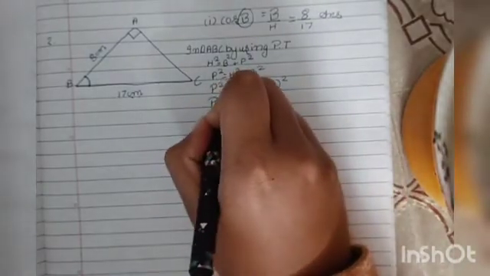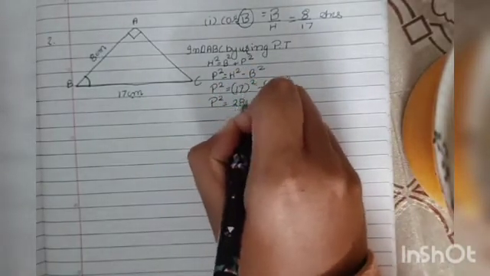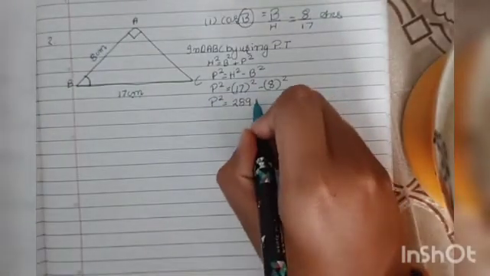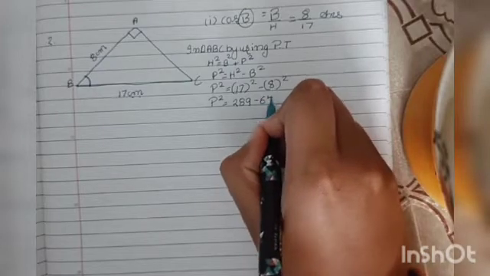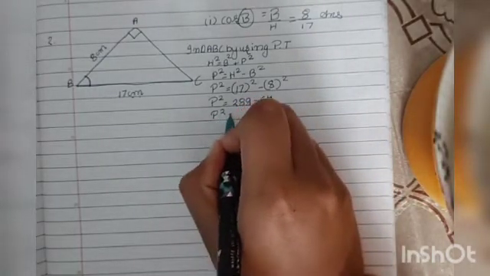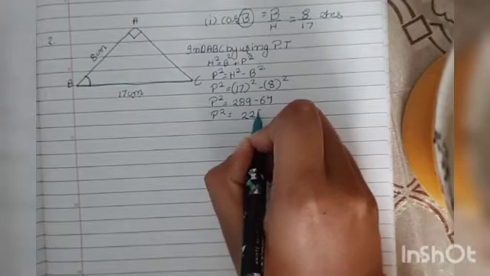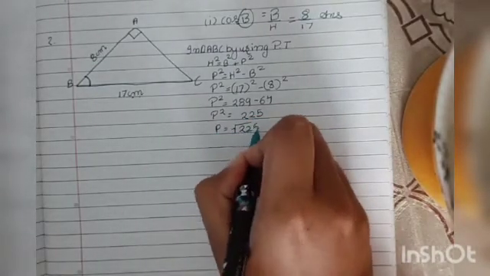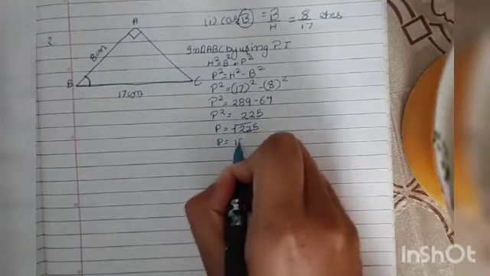So P square equals 289, since 17 into 17 equals 289, and then 8 square is 64. P square becomes 225. P equals root 225. P equals 15 centimeter. So this is our 15 centimeter.